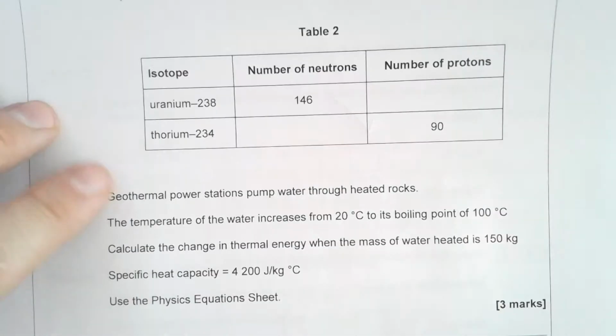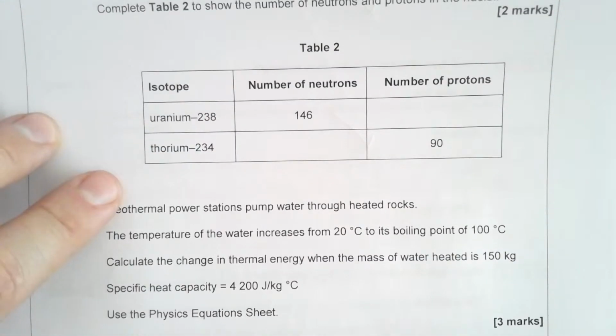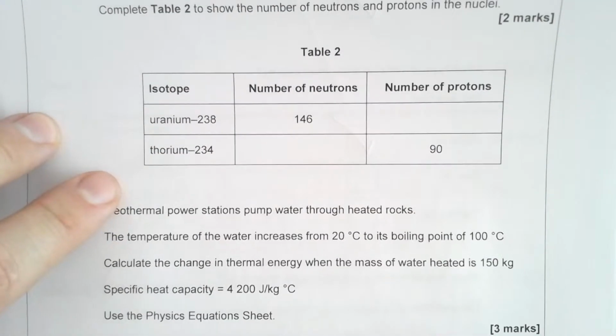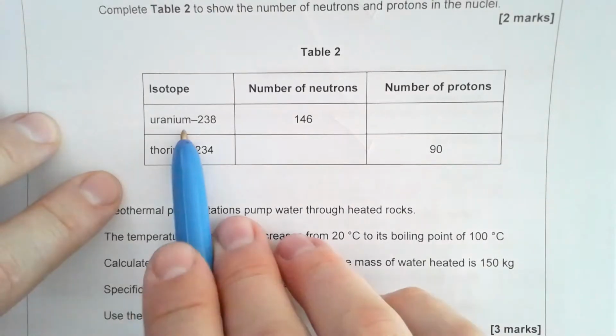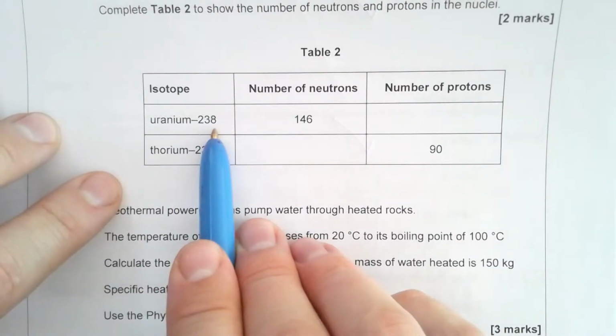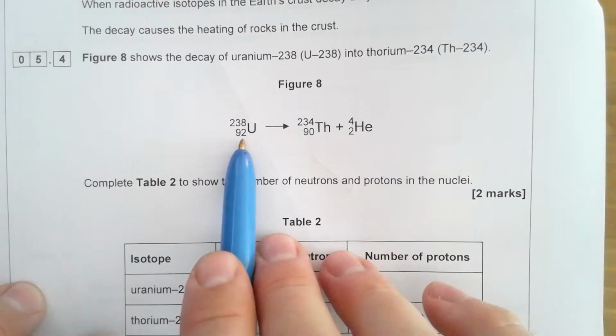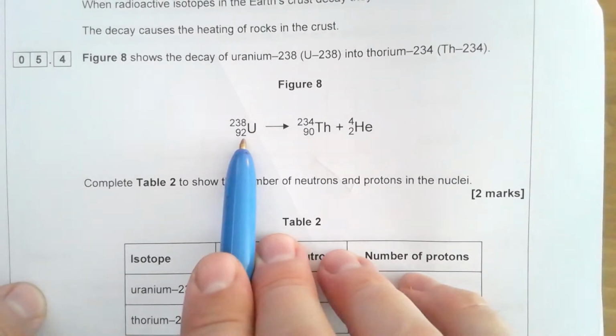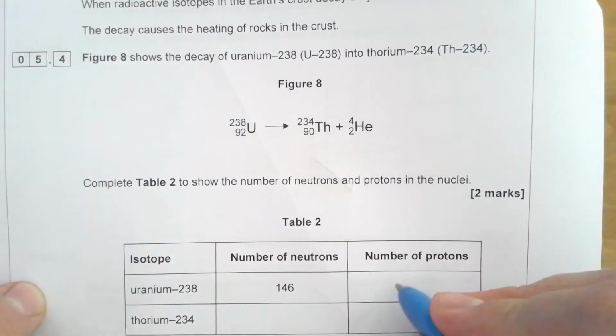Here we have a table. We need to complete it to figure out how many protons it's got. So if it's uranium-238, well, we can look up here. It tells us that the atomic number is 92. If the atomic number is 92, then the number of protons we have must be 92 as well.